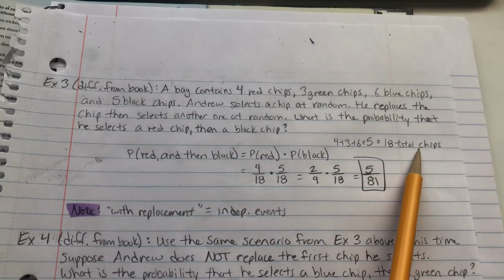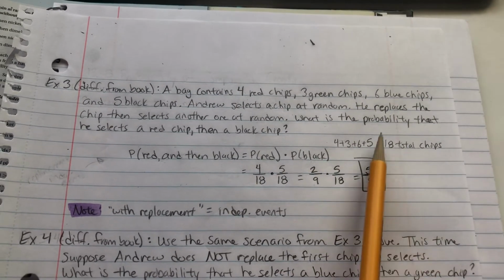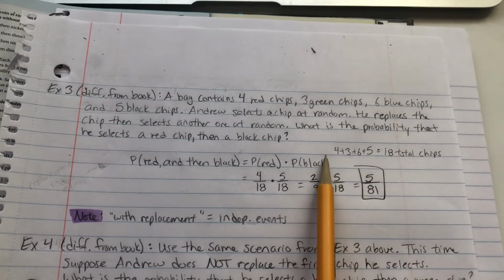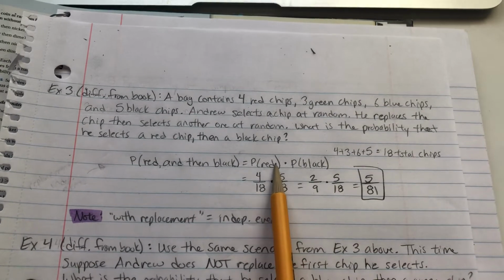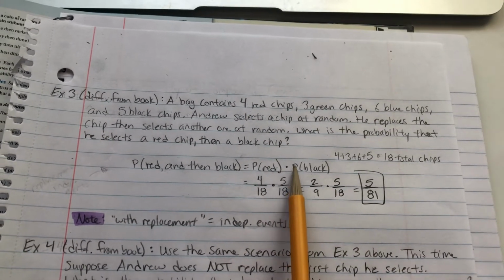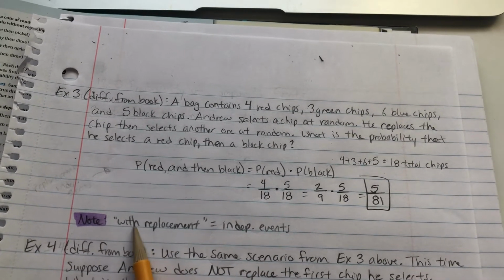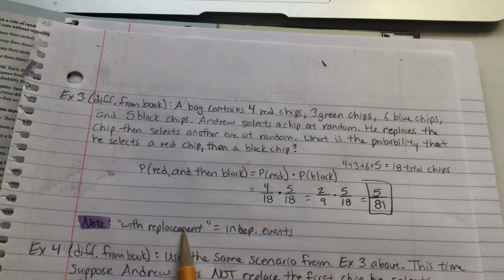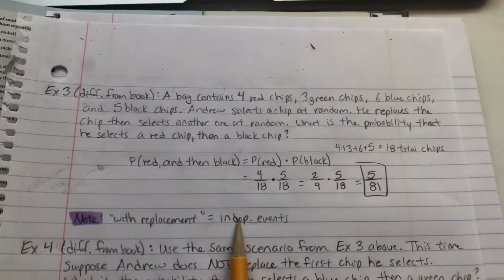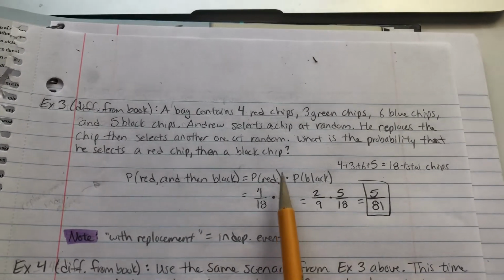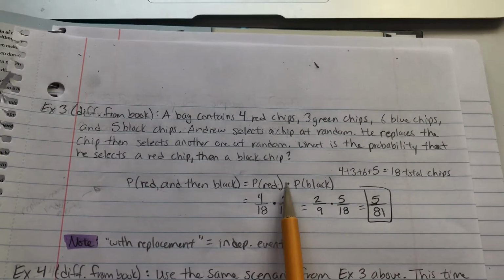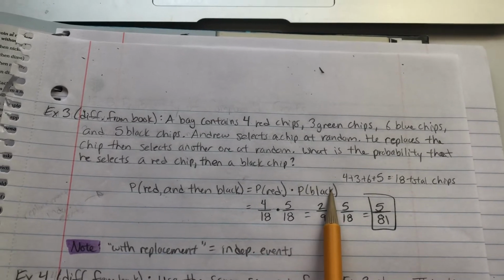If Andrew picks a chip and puts it back, the second probability is not impacted by the first. So this is actually going to be still an independent event with replacement. Anytime you see this with replacement phrasing or something similar to it, those are going to be independent events. So we need to find the probability of getting a red, we put the chip back, times the probability of getting a black.